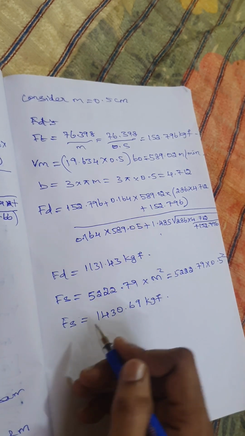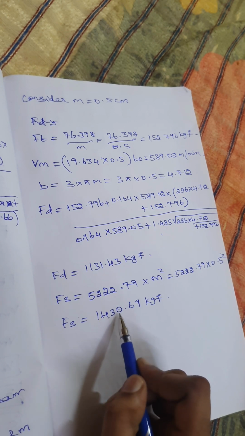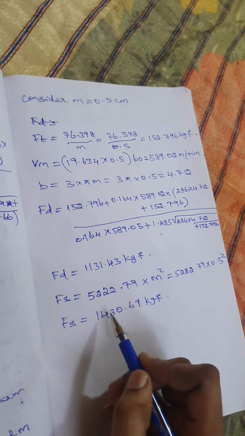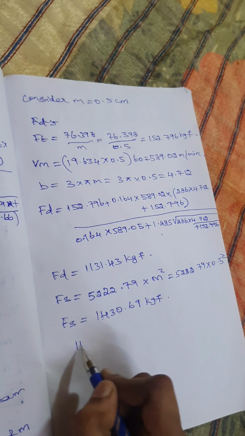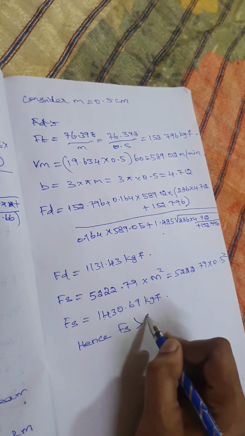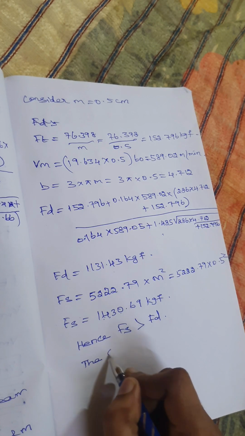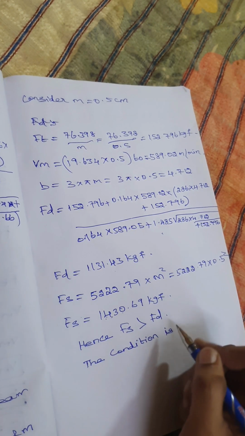So here the f of s value is greater, 1430, and the f of d is 1131. Here the f of s value is greater than f of d, hence the condition is satisfied. Hence f of s is greater than f of d, therefore the condition is satisfied.